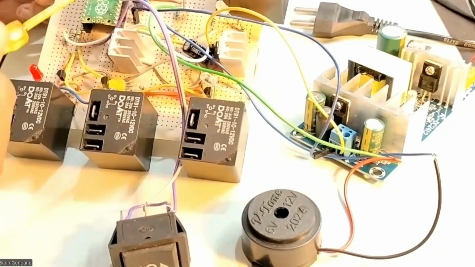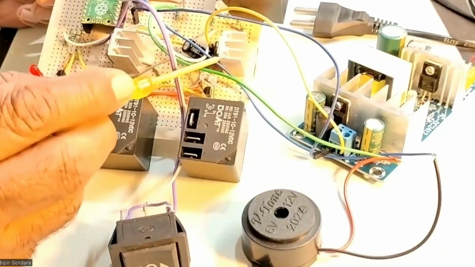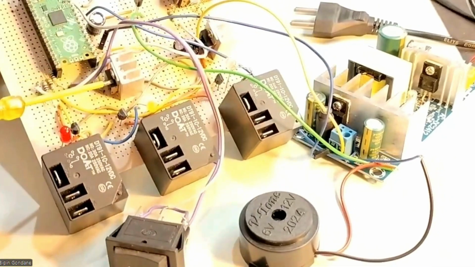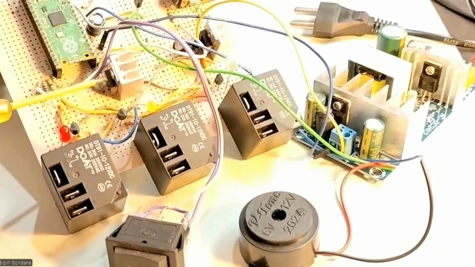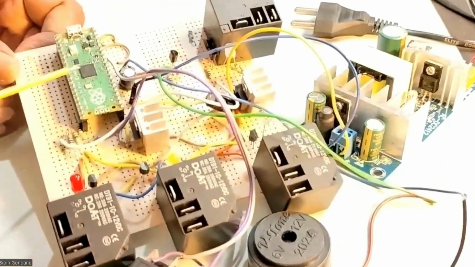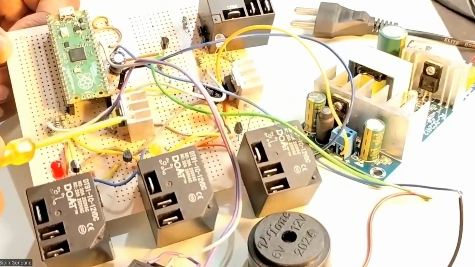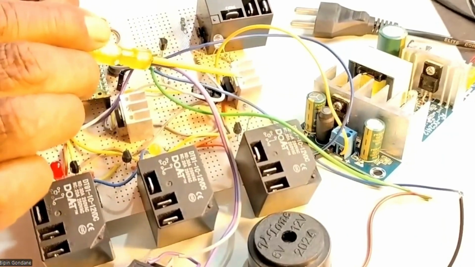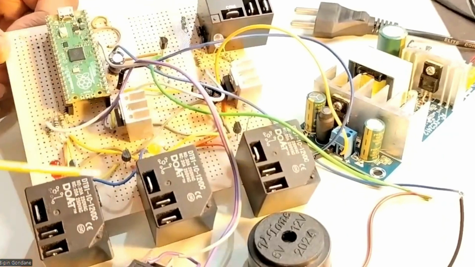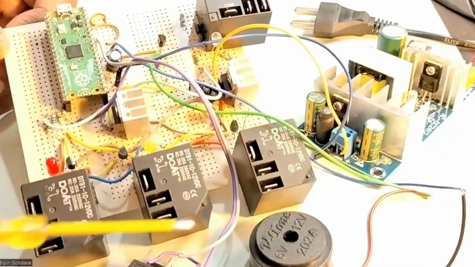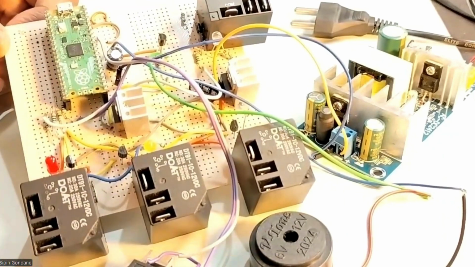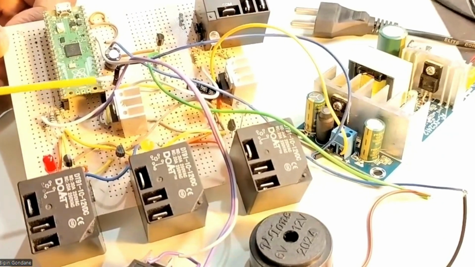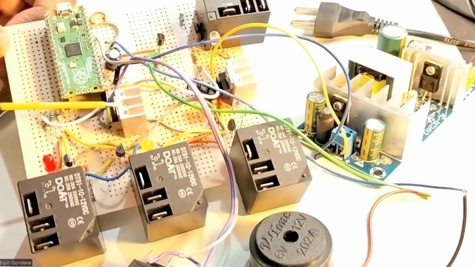What are the other components? I have used two regulators here. You can see on the heatsink, we have 2 regulator ICs. One is 5 volt, which will run your microcontroller board. This 5 volt IC will run the microcontroller board. And this 12 volt regulator will run all the 4 relays, as well as your buzzer. All the things will be taken care of by this. Only for the microcontroller, because we cannot exceed more than 5 volts, that's why I have given a 5 volt regulator.